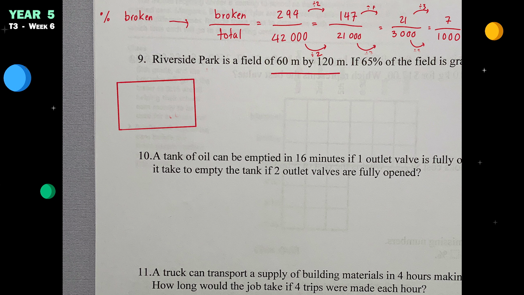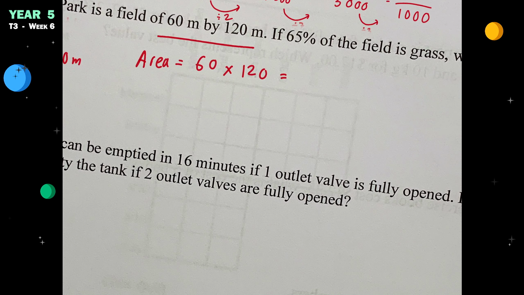Okay, and it's 120 by 60 meters. So the area is just area equals 60 times 120. Ignore the zeros. The fast way to do it is, what's 6 times 12? 6 times 12 would be 72, and now we add all the zeros back. How many zeros do we got? We got 2 zeros. So there's your answer there in meters squared.